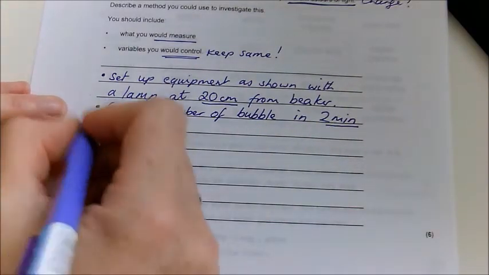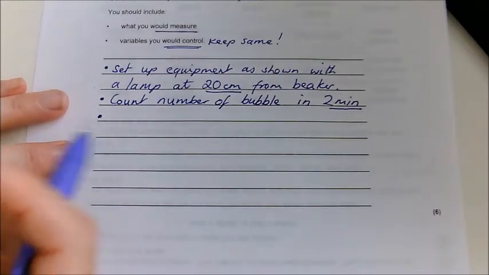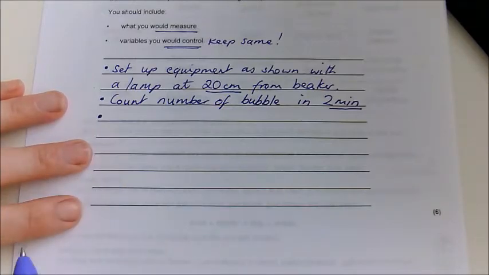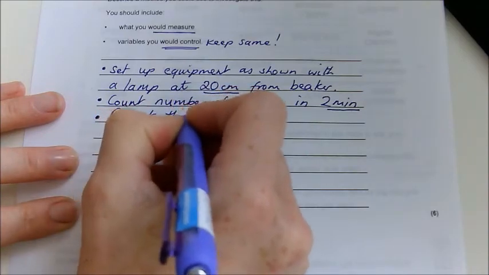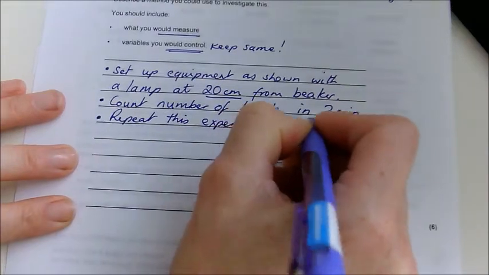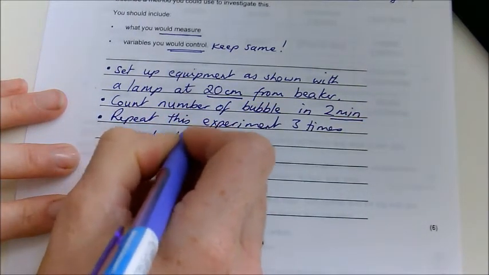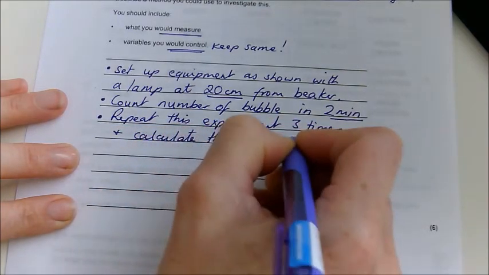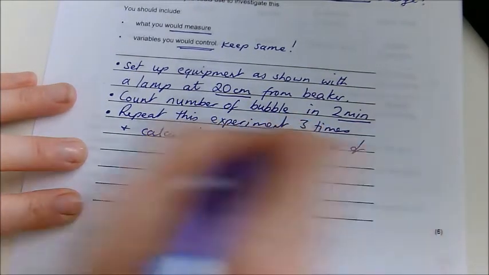Okay. Now, so that I can have valid results that are reliable, that I can trust them, particularly in biology, we need to repeat it. Okay. So I'm going to repeat this experiment 3 times and calculate the average number of bubbles.